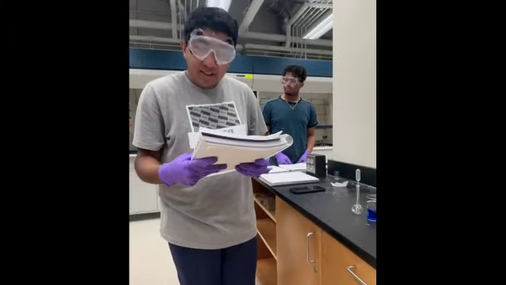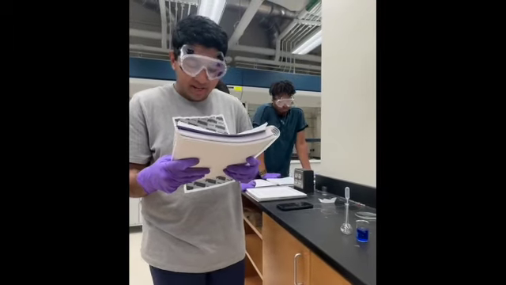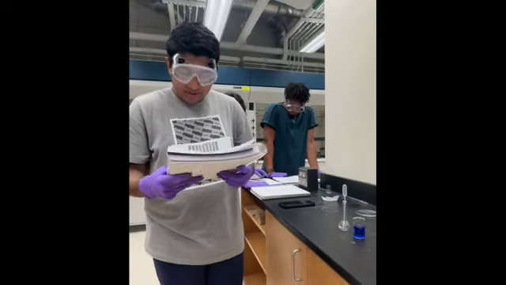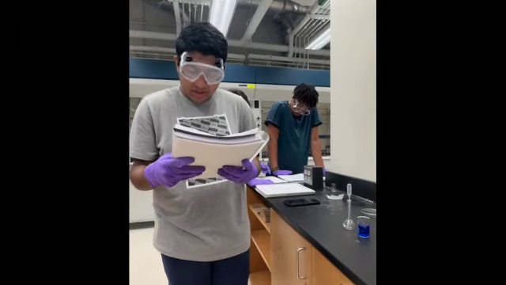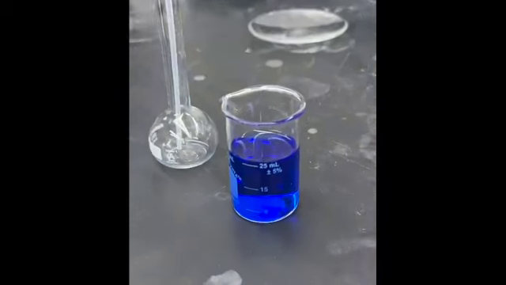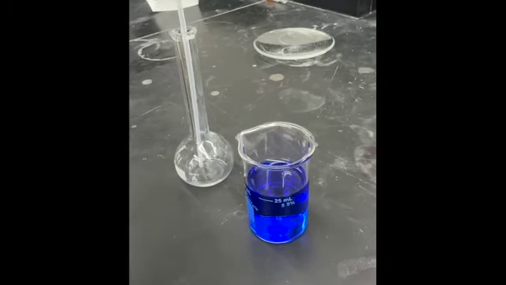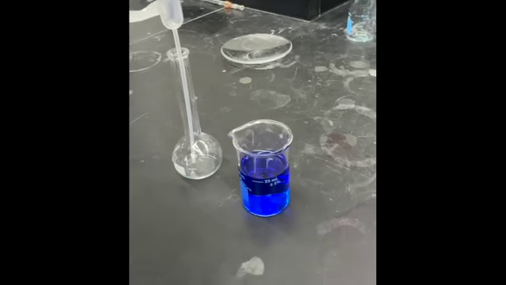One. Now let's talk about the meniscus. A meniscus is the curve you see at the surface of a liquid in a container. We always read the volume at the bottom of the meniscus to ensure accurate measurements. Here's an example of a properly read meniscus in a beaker. We should always take readings at eye level to avoid parallax errors.